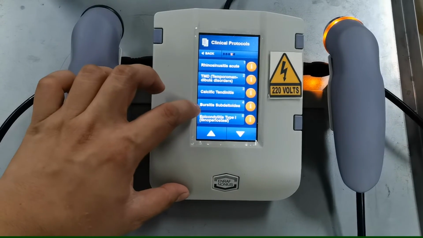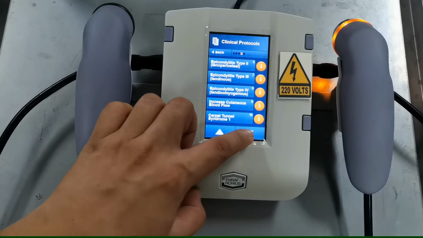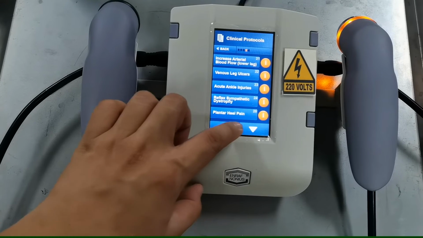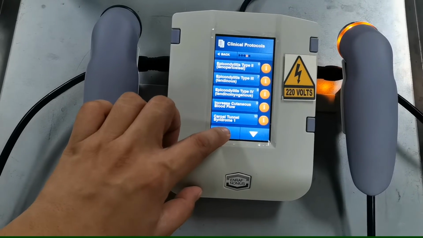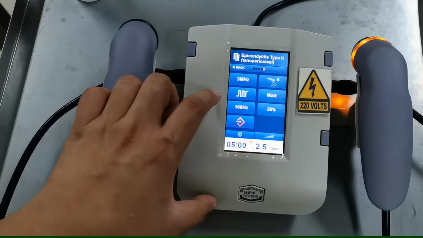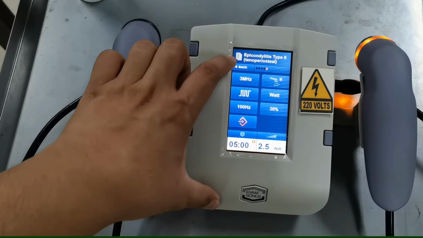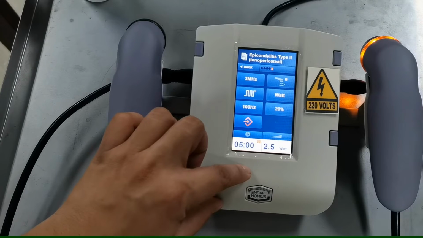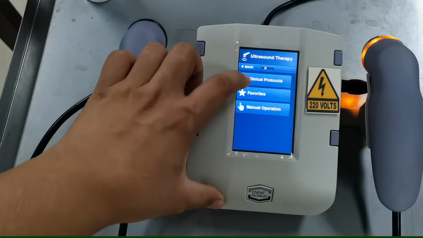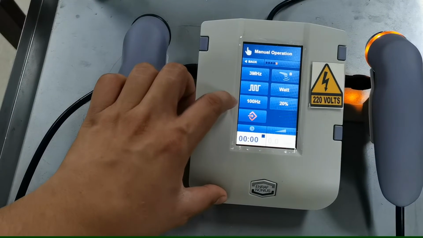So let's check the clinical protocols. Here it is. So for example, you've selected epicondylitis. Now this would be the recommended parameters for epicondylitis. Okay, so this is for the manual operation.